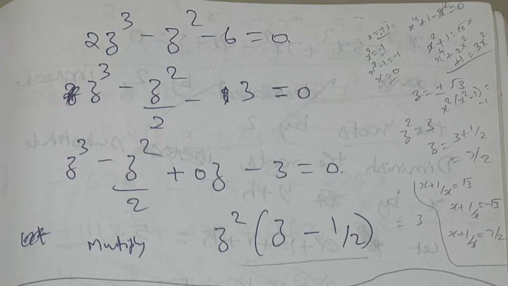So what we are going to do is divide this equation 2z^3 minus z^2 minus 6 equal to 0 by 2. Then we are going to take z^2 out.